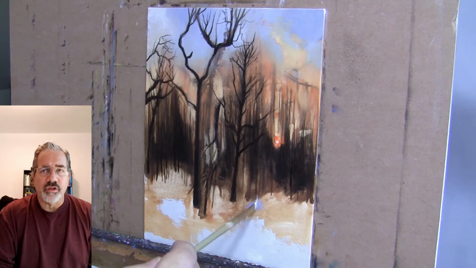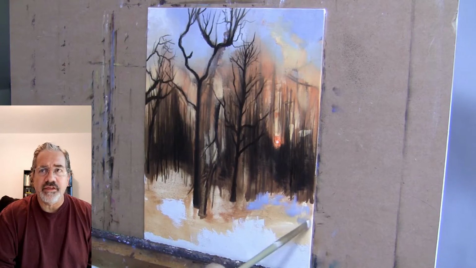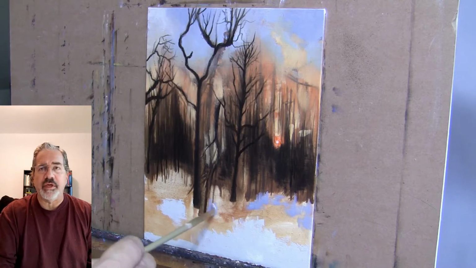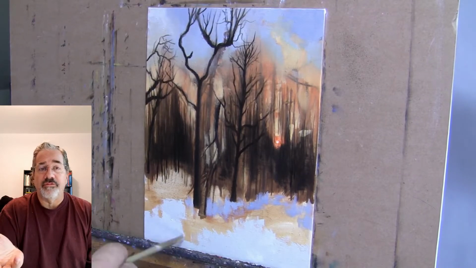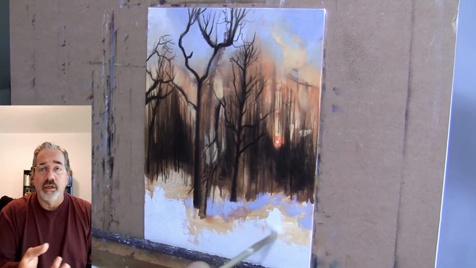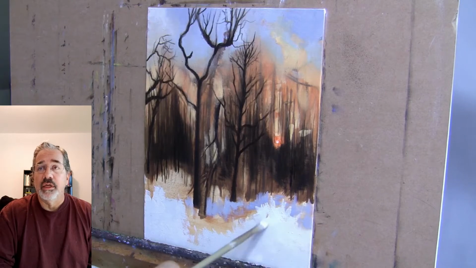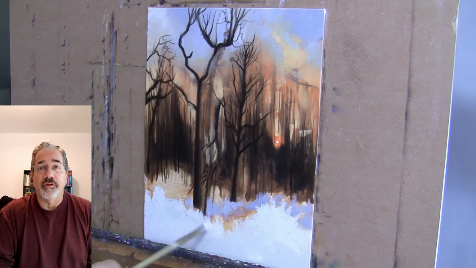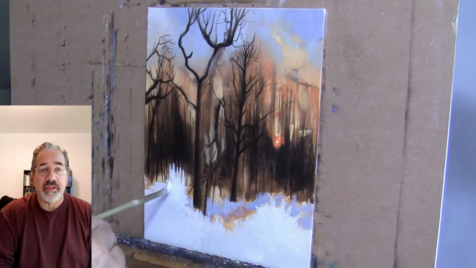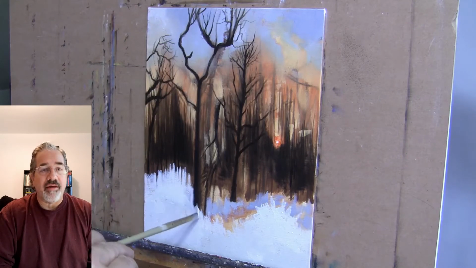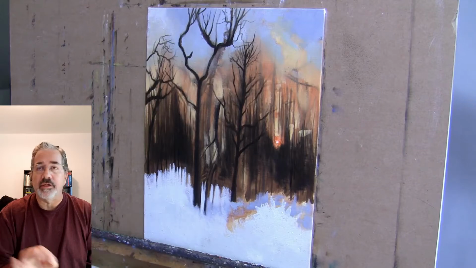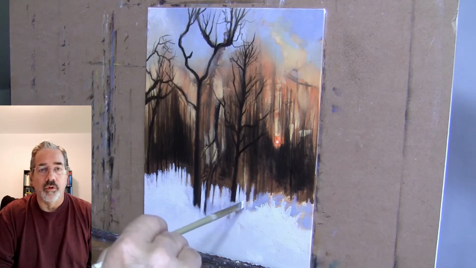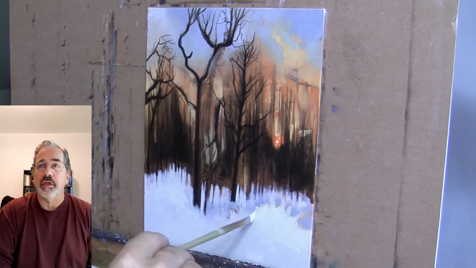I'm not 100% sure how effective that is. It's just what I was thinking when I was painting this, and if you want to give some feedback on that and tell me what you think, by all means, please do. Because then I'll know next time, okay, maybe that's not such a good idea. Every painting I learn something new, or I try to learn something new. This painting is no different, no exception.